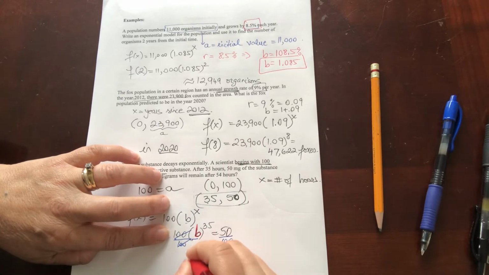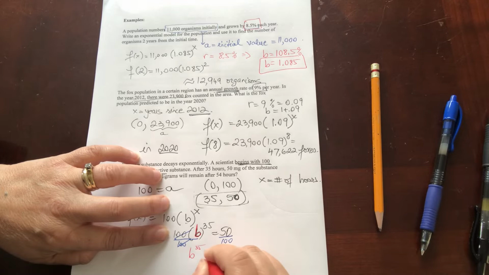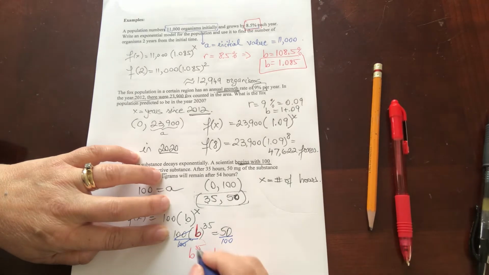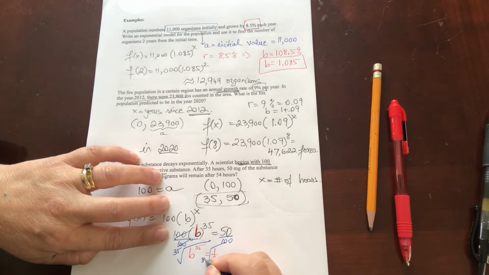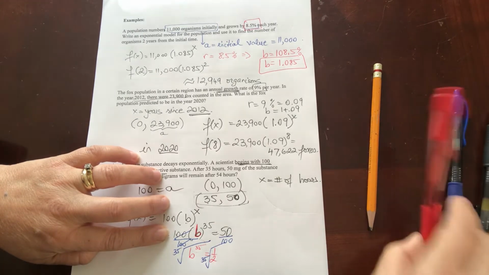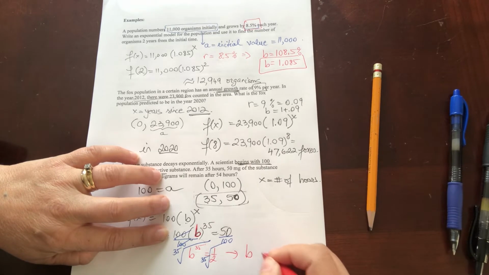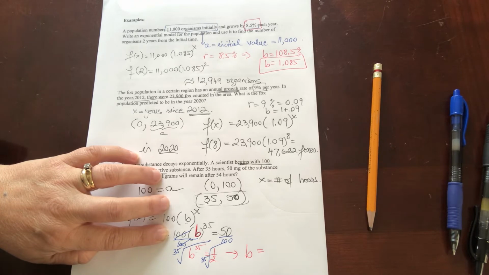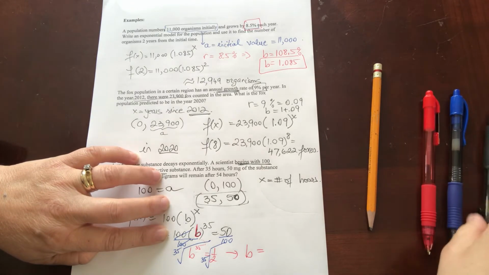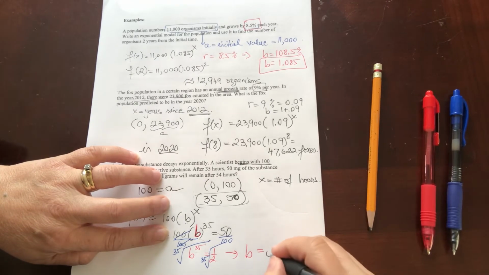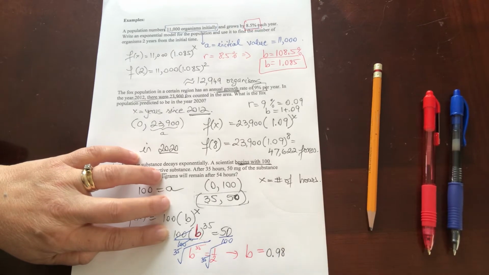So I get that b to the power of 35 is equal to 1/2. And what else do I do to get rid of the 35 exponent? Well, to get rid of this exponent of 35, all I have to do is take the 35th root of it. So put that in your calculator. What's the 35th root of 0.5 or of 1/2? And you will find out that that value is 0.98. So out of your calculator, okay?